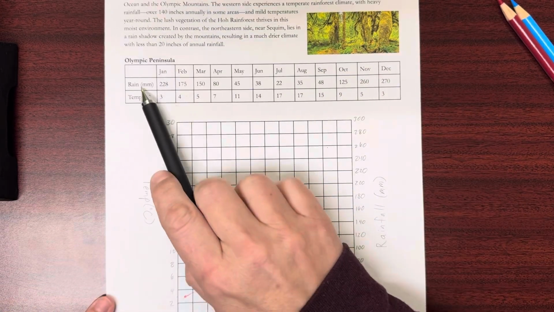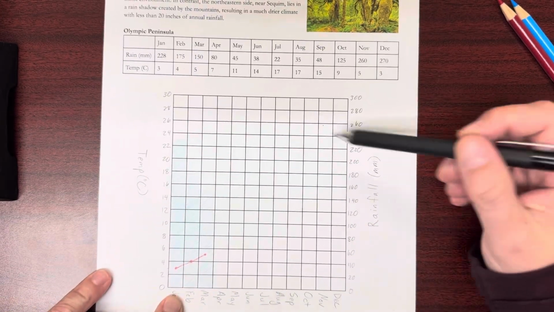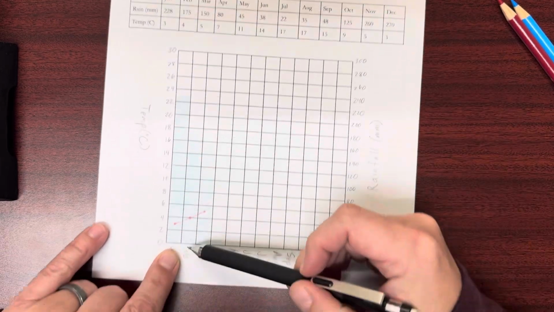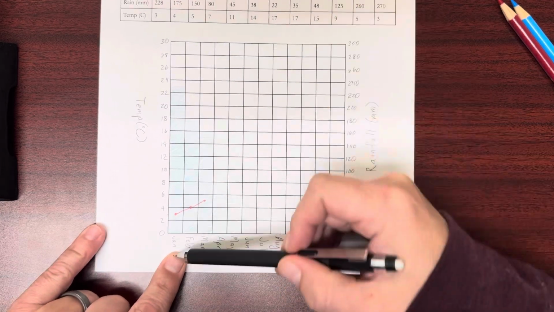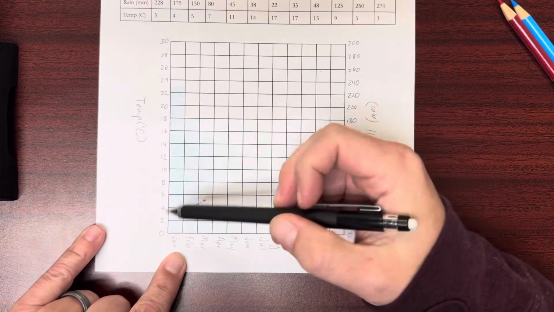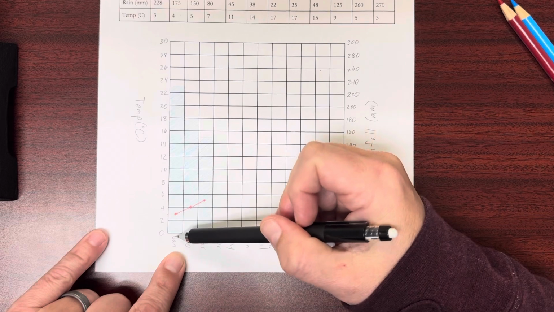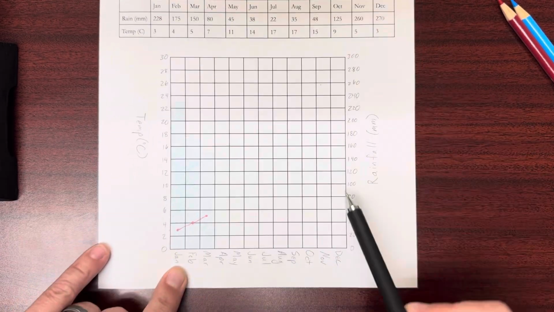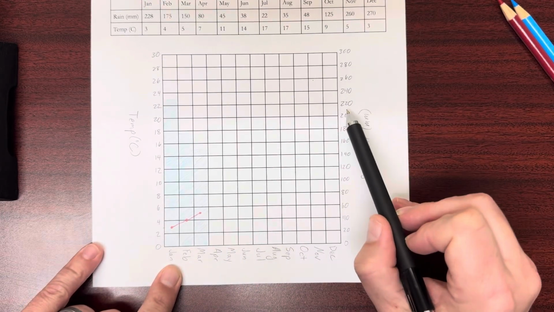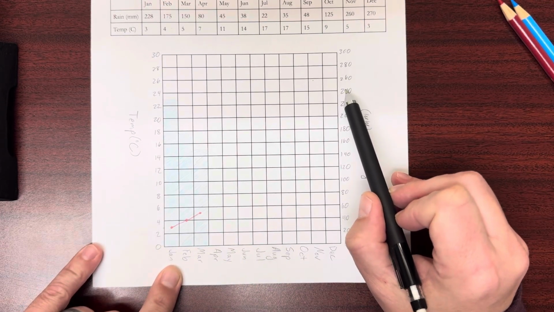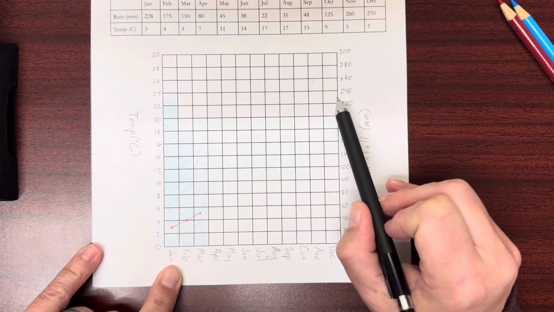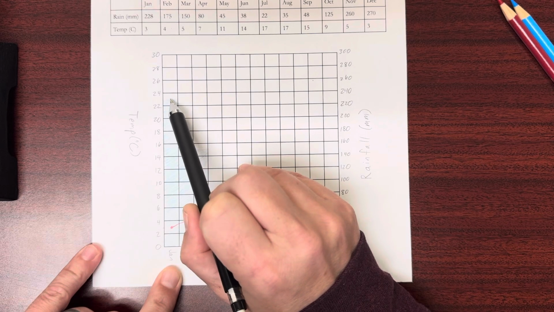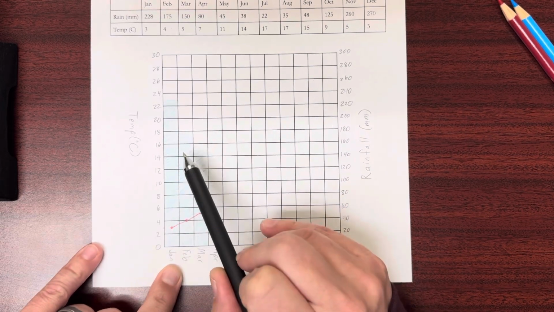Then we're also doing rain. Now rain, January is 228 millimeters. So I go to this same January column because I'm going to put two pieces of information there, right? I've already got the temperature. Now to do the rain. Well, here's January, 228. I look on this side. Here's 220, 240, so just a little less than halfway. And I come all the way over and I say, okay, that's my mark for the amount of rain.